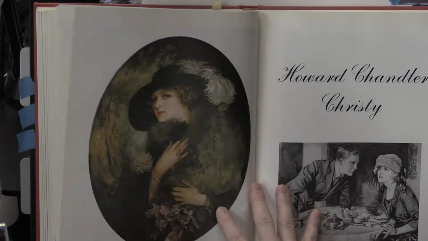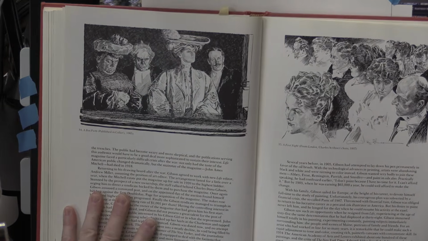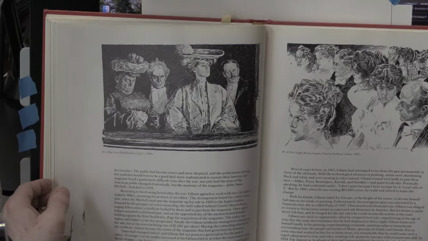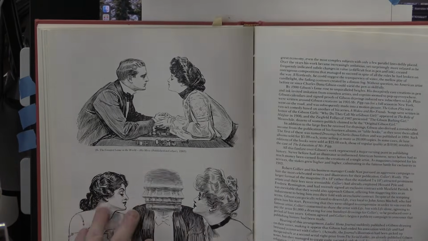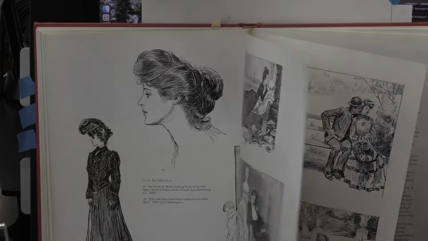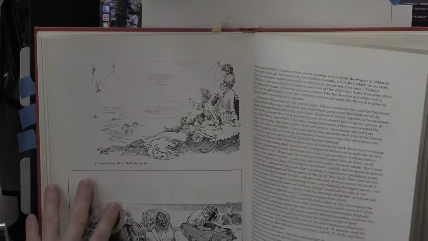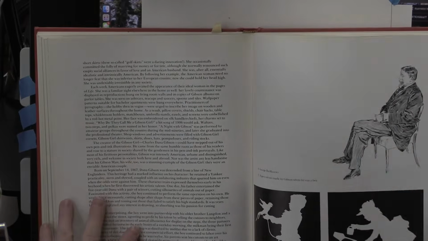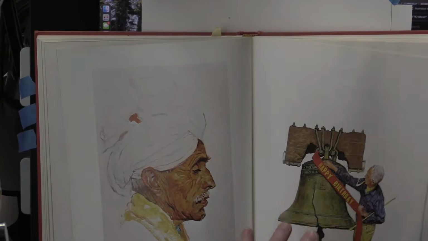Okay. This is Howard Chandler Christy. So I'm just seeing lots of ink. In everything that this book showed, they did not show anything in charcoal, oil paint, or watercolor. It's all pen. And in the images that I got online, that's Norman Rockwell.